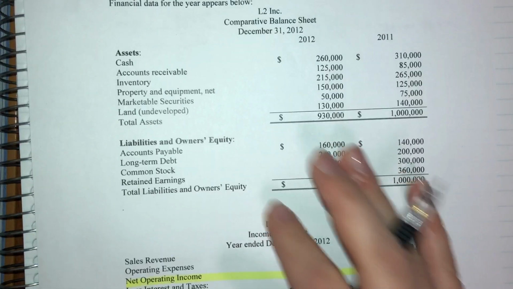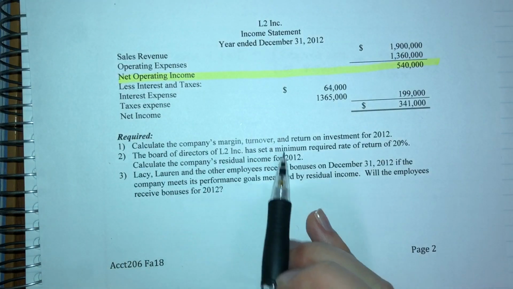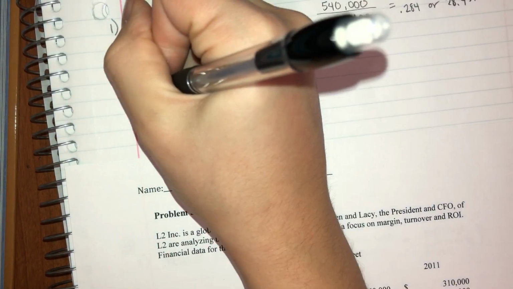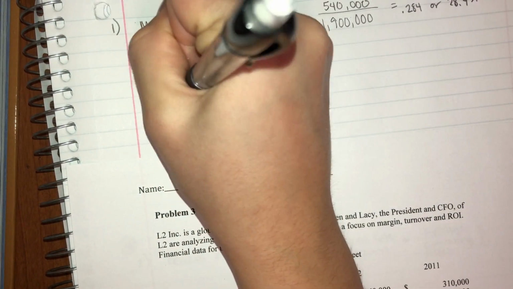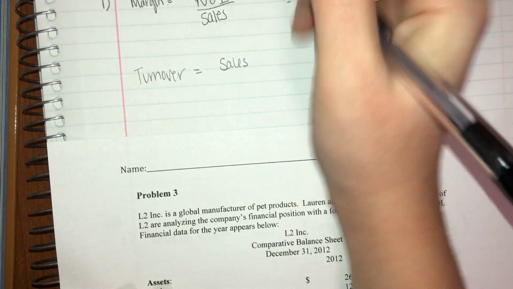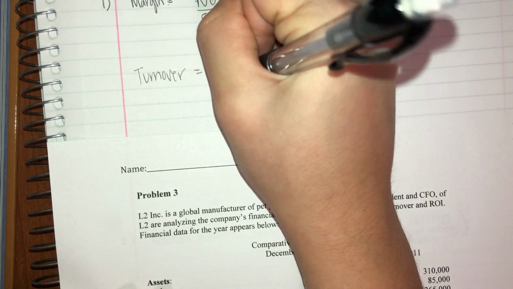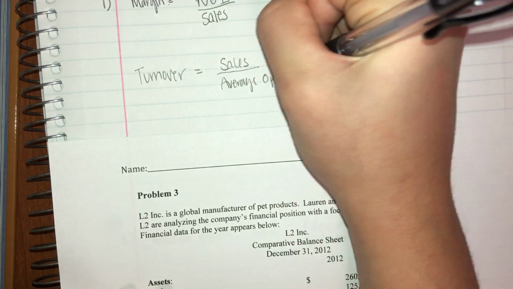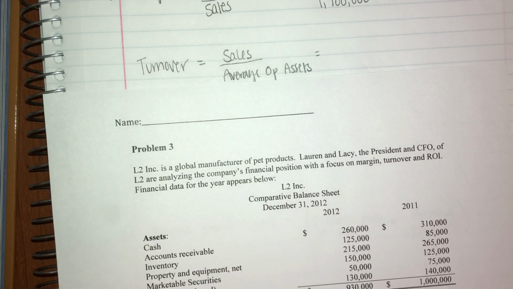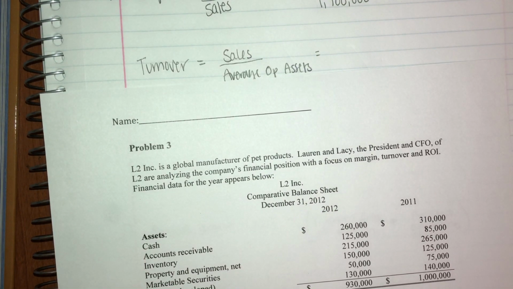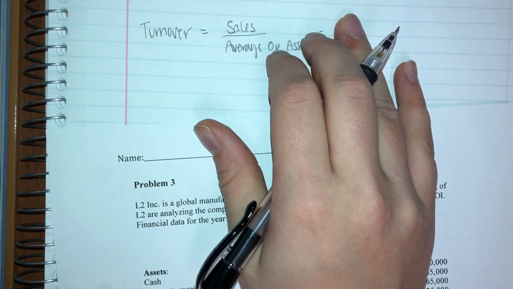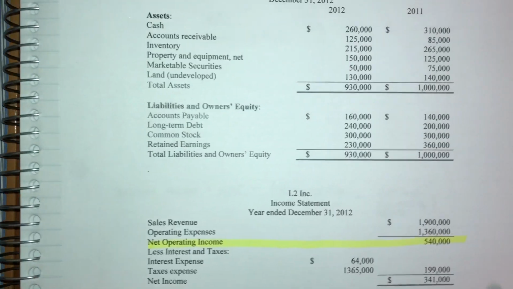Okay, so the next one that we want to determine is turnover. We did margin, let's do turnover. Again, we want to write the formula. Turnover is equal to sales over average operating assets. This is going to require a little bit of work, because we need to figure out this average operating assets. So let's go through that.